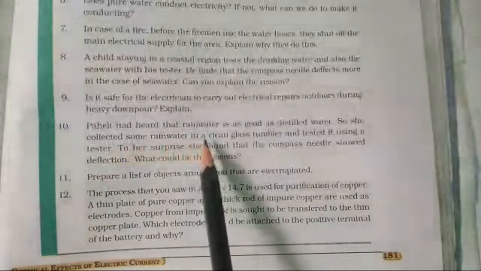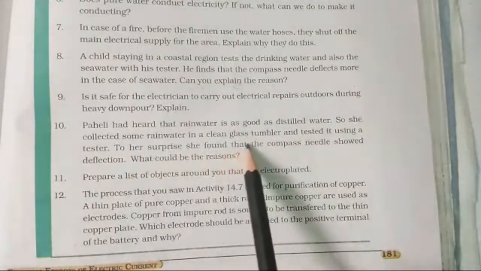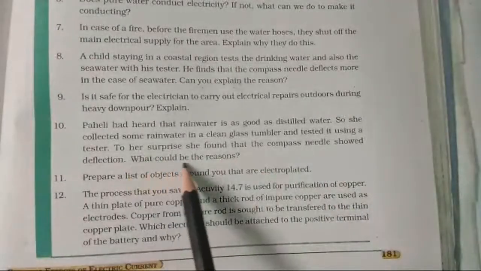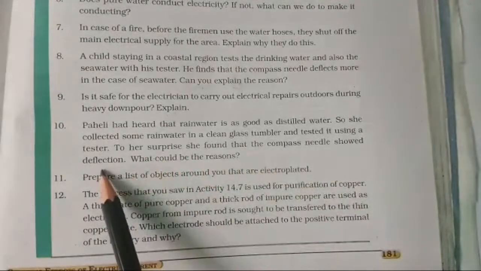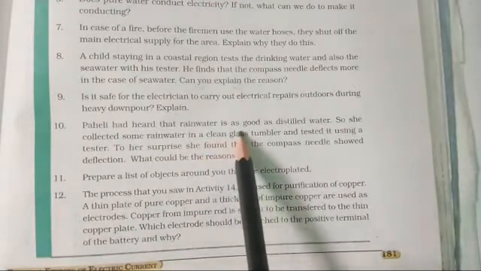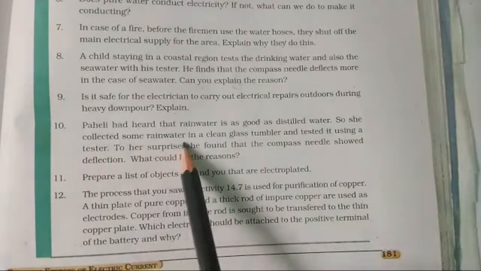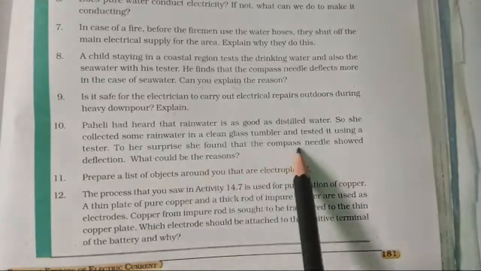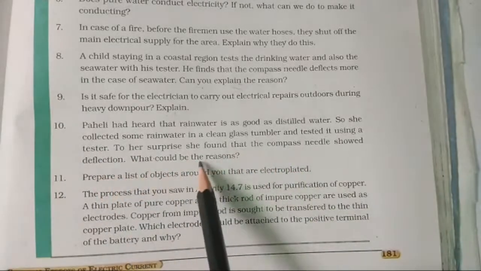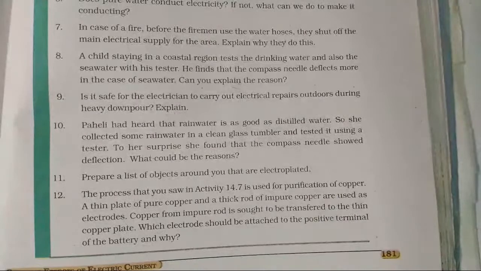Then Paheli had heard that rainwater is as good as distilled water. So she collected rainwater in a clean glass tumbler and tested it. To her surprise, she found that the compass needle showed deflection. What could be the reason? So we know that the rainwater is distilled and it is a poor conductor of electric current.